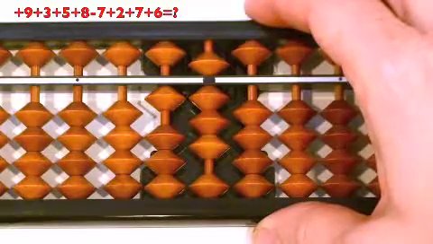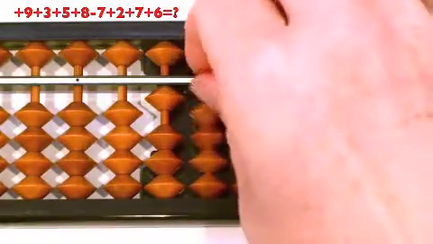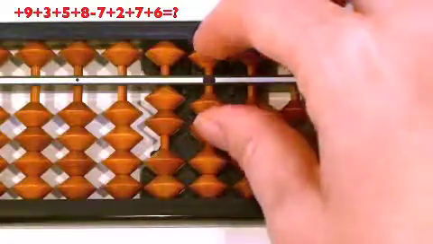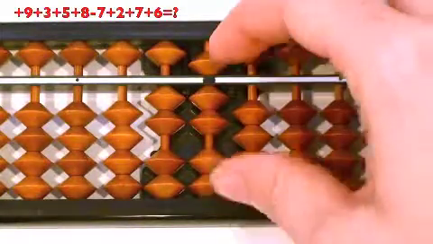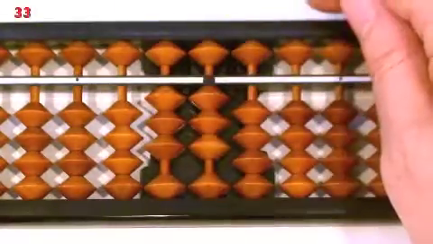Plus 2, minus 8, then plus 10. Plus 7, pull together. And plus 6, 6 up, then plus 10. Our answer, 33.